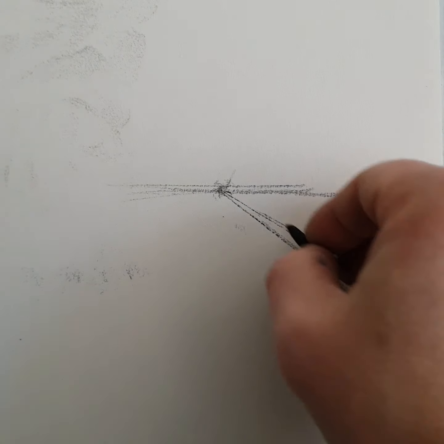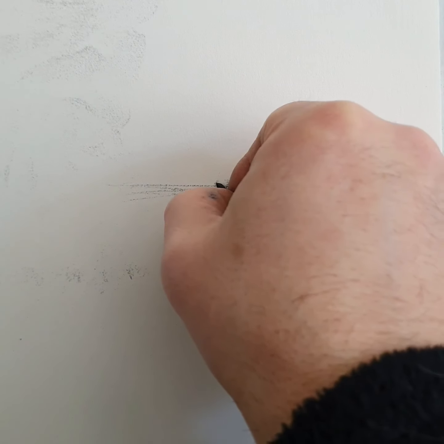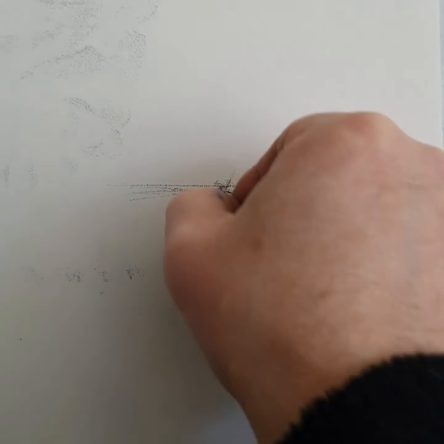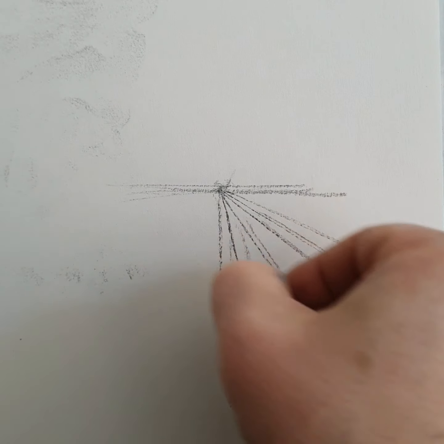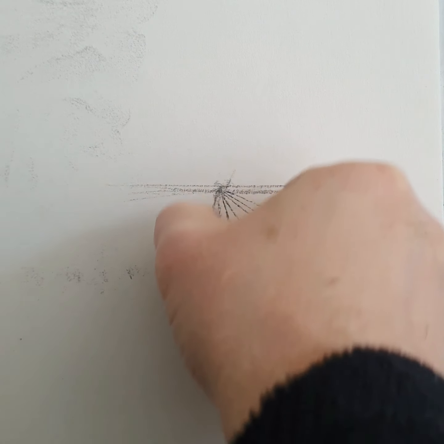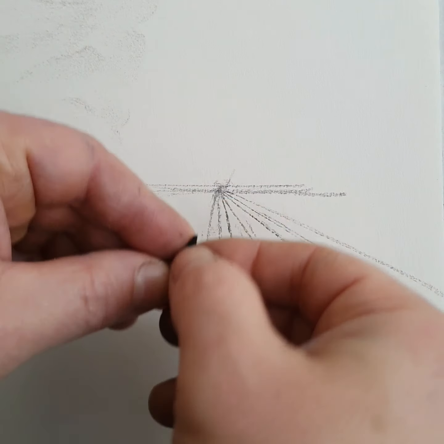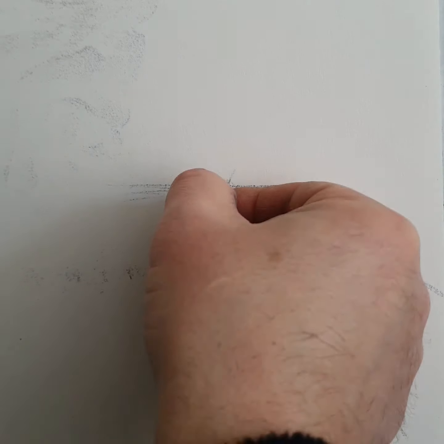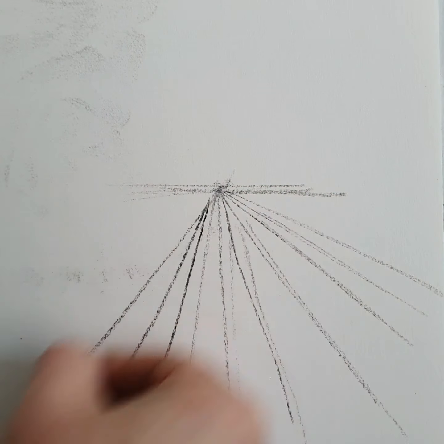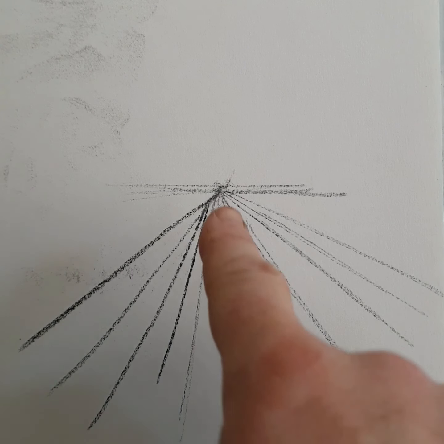These lines are the pavement, and you have quite a few of those lines coming straight here, and you will see it will make sense in a while. Maybe it's a little bit strange now, but it will make sense. That's the vanishing point.